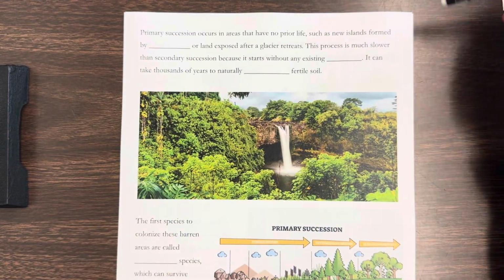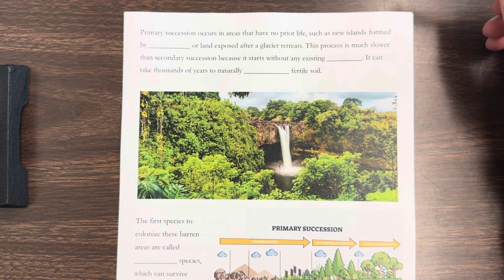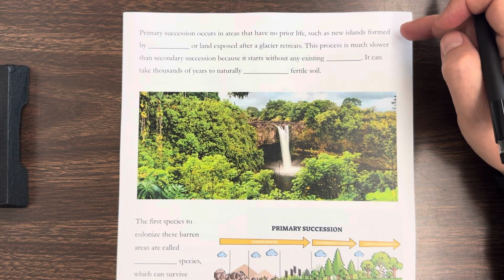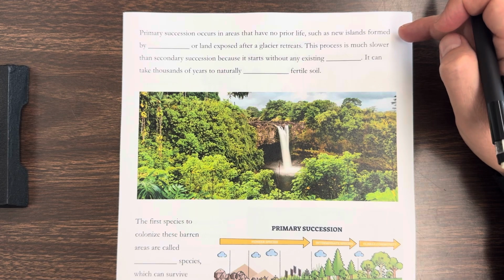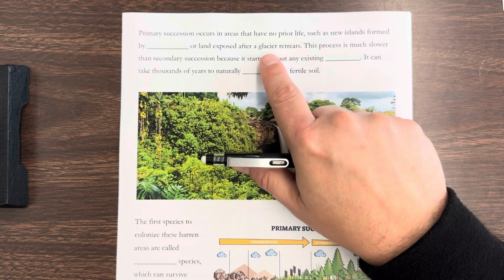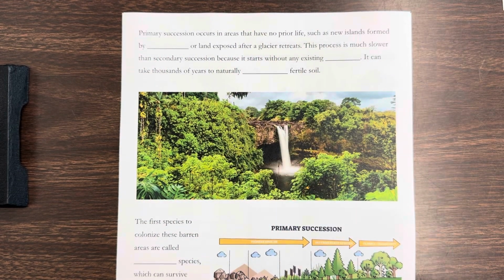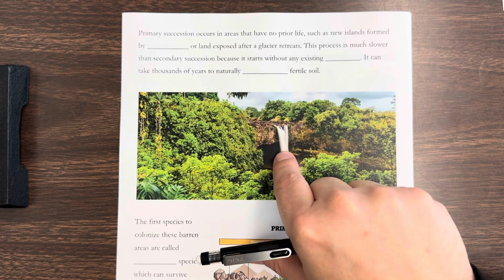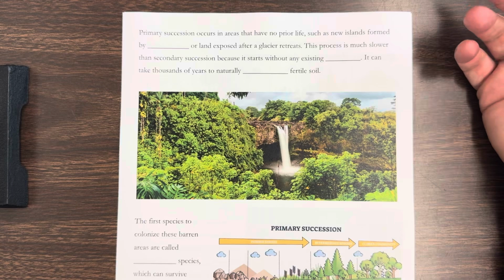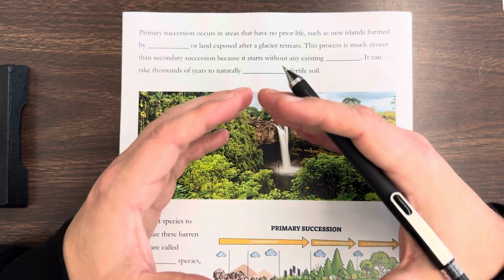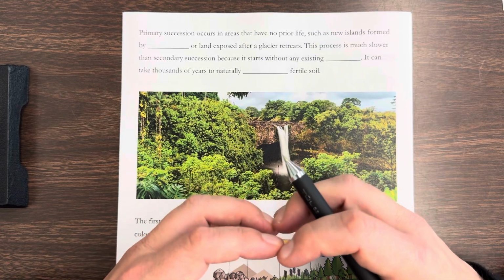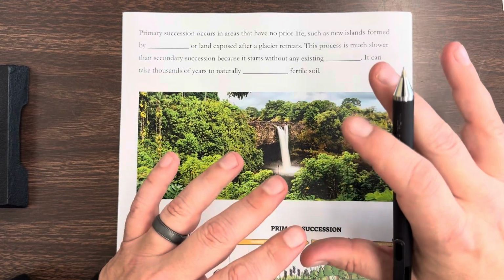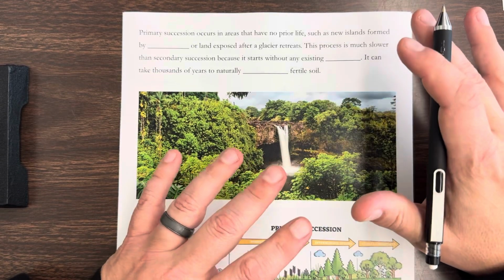Primary succession occurs in an area that has no prior life, such as new islands formed by volcanoes or land exposed by glacier retreats. So we talked about the new rock formed by volcanoes, but also if you have a glacier that's been there for 10,000 years and it slowly starts to melt and pull back into the mountains, you're going to have lots of exposed rock with nothing there, no soil or living things at all.